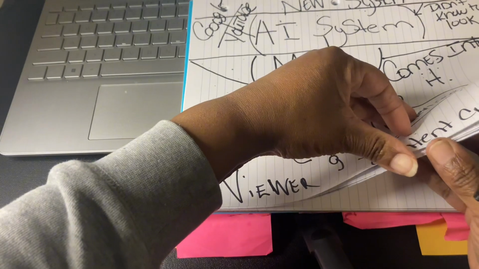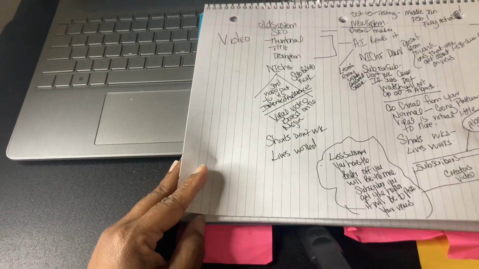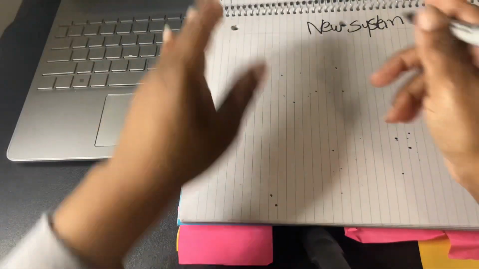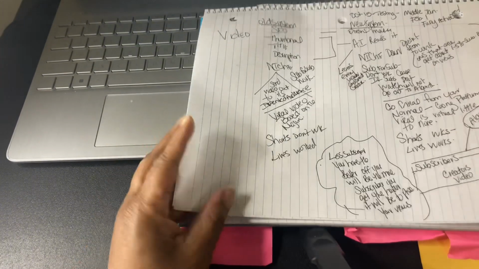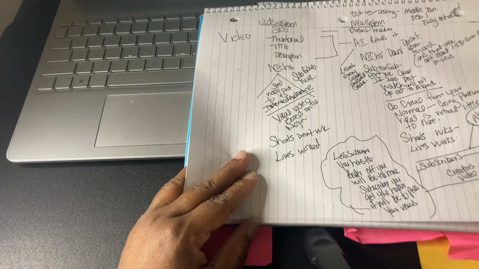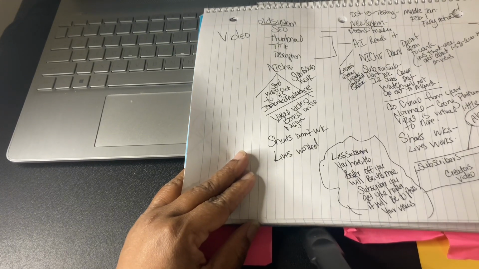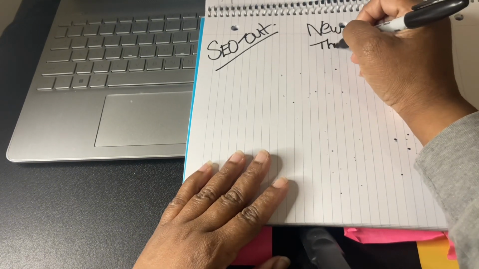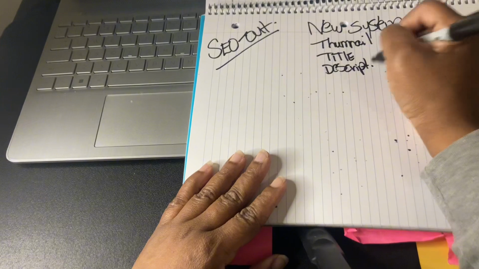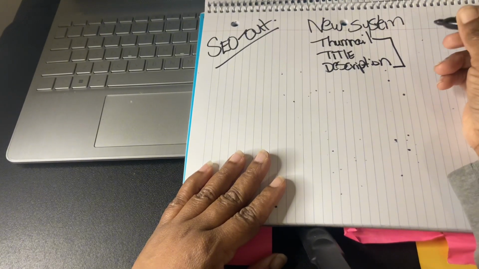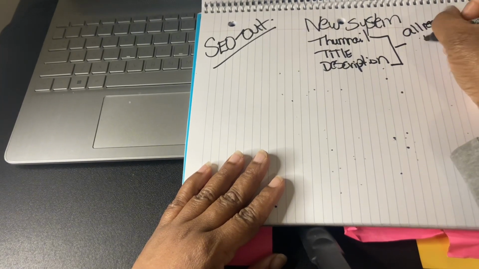Now, within this AI system, it will carry over some things from the old system. In the old system, SEOs were very important. In the new system, it will no longer be. So SEOs out. In the old system, thumbnails, titles, and descriptions were very important in order to draw your viewer in. In the new system, thumbnail, title, and description is all read by AI.